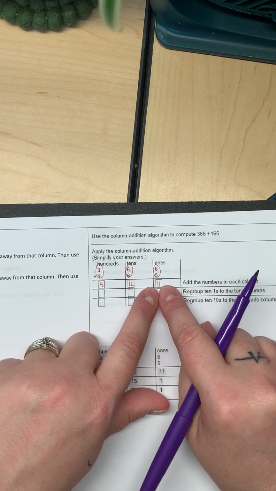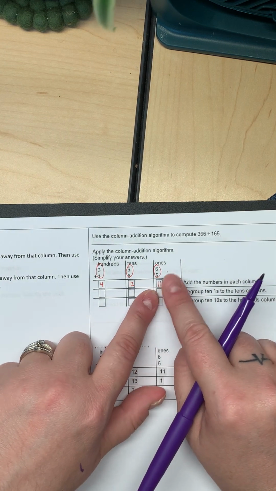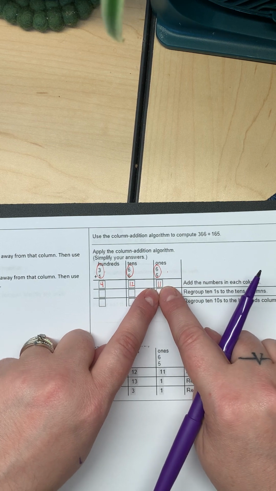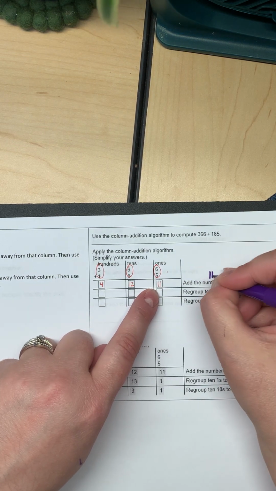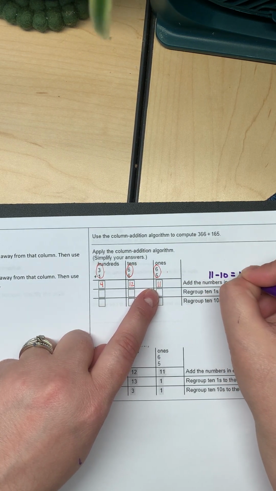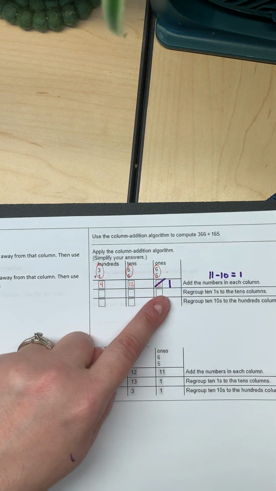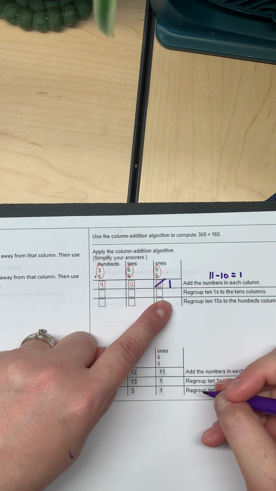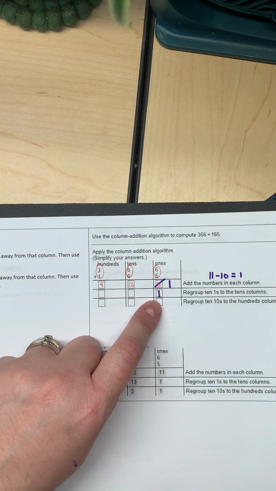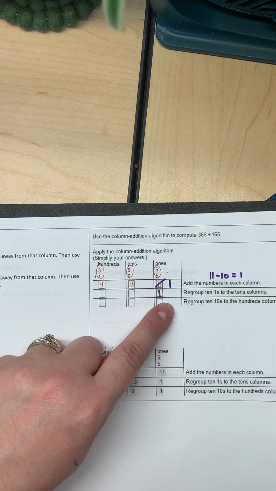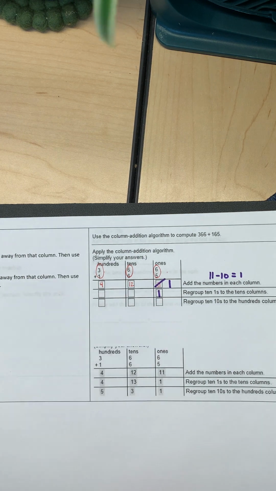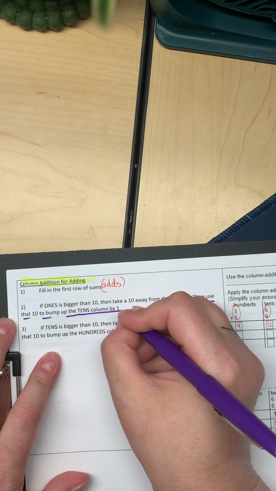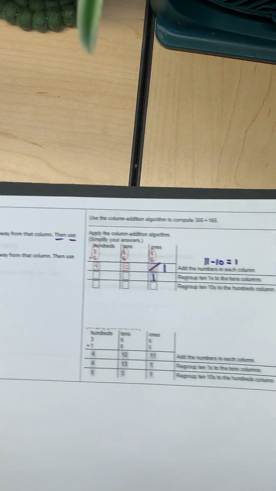Now it says if the ones is bigger than a 10, so let's look at our ones right here. It's 11. Oh no, that's definitely bigger than a 10. It says take a 10 away from that column. So 11 minus 10 is 1. So we took 10 away from that column, so now I have a 1 instead. Then it says, then use that 10 to bump up the tens column by 1.